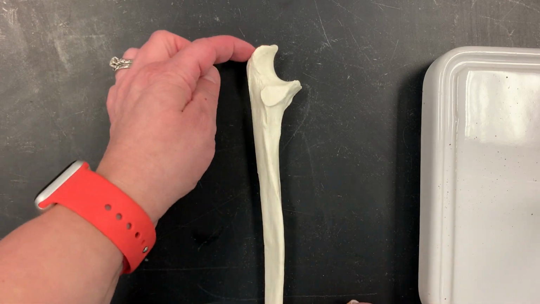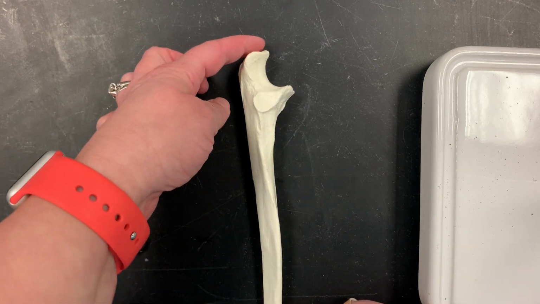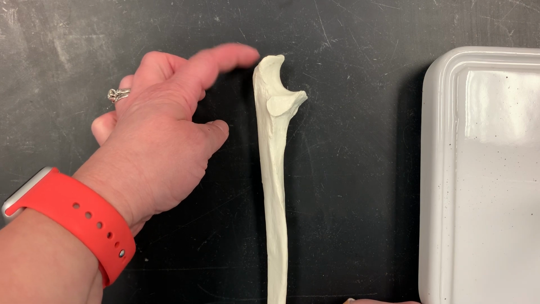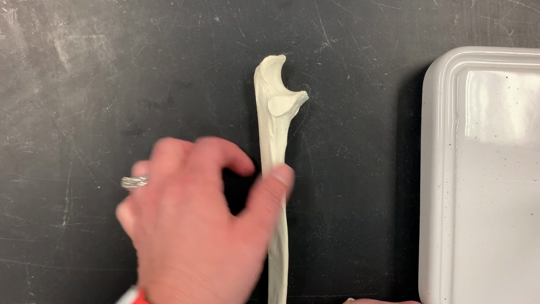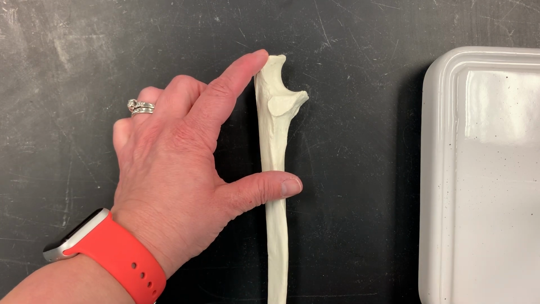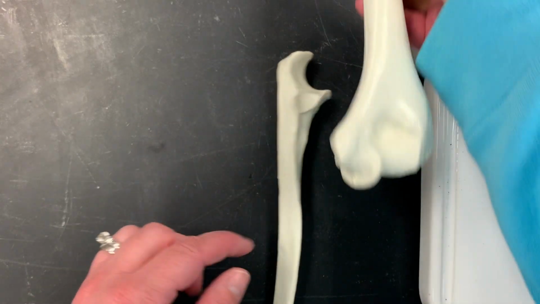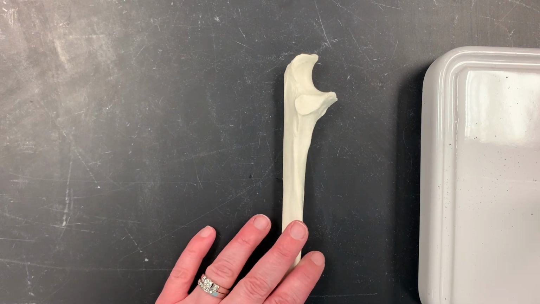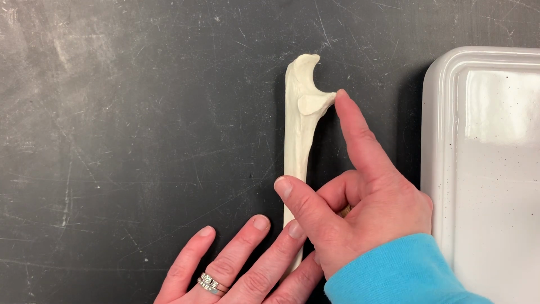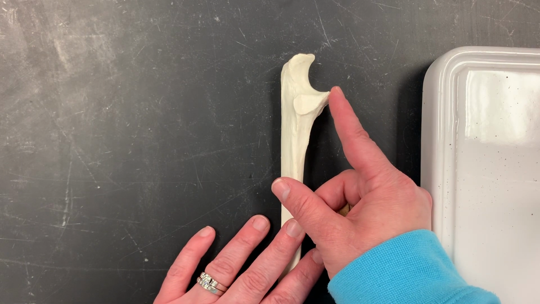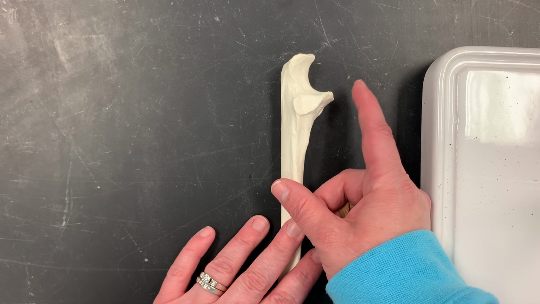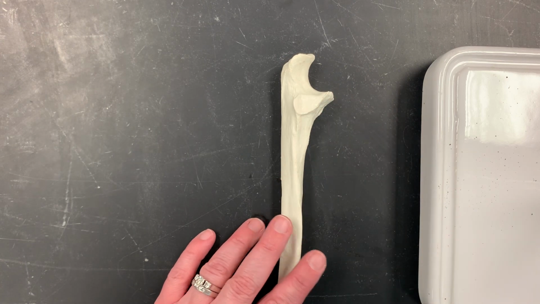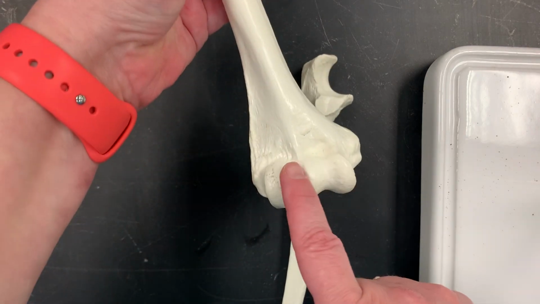The very top process, which is functionally your elbow really, is your olecranon process of your ulna. And the olecranon process of your ulna goes into your olecranon fossa of your humerus, okay? The bottom structure is your coronoid process of your ulna. The coronoid process of your ulna goes in the coronoid fossa of your humerus.